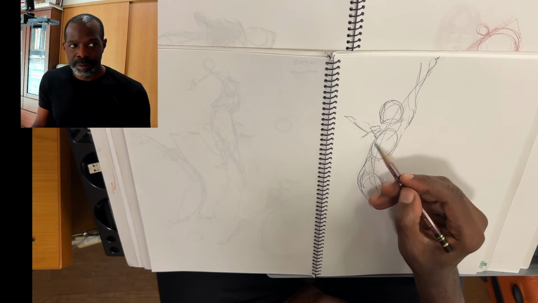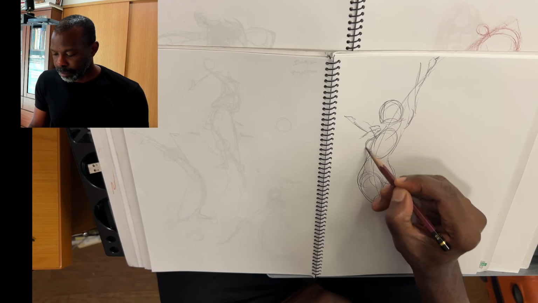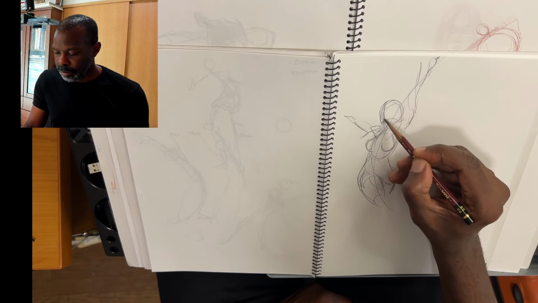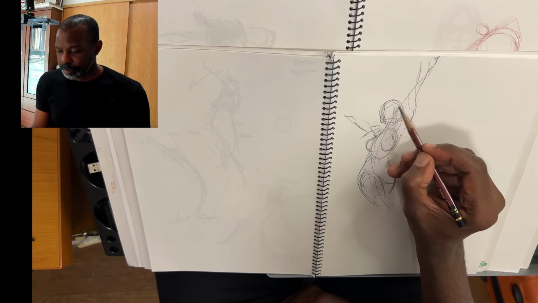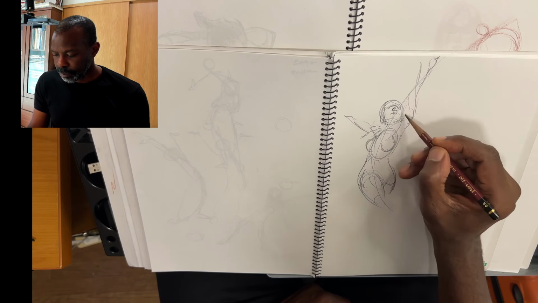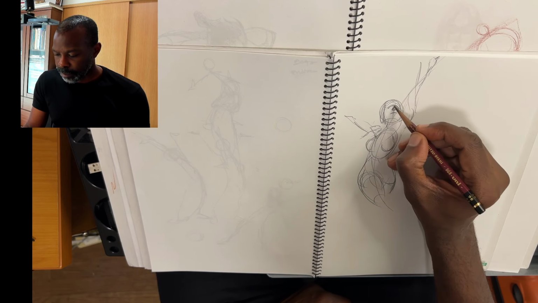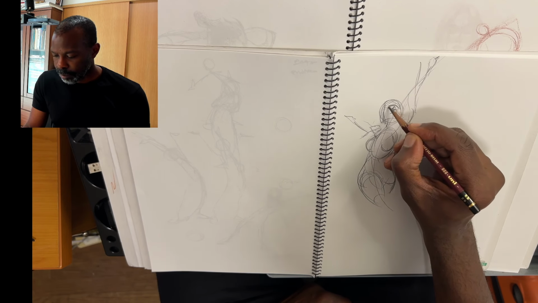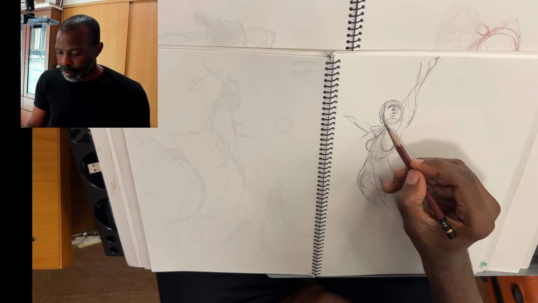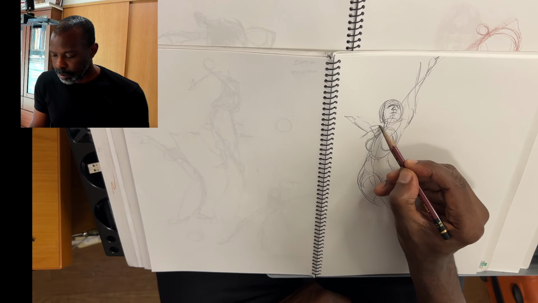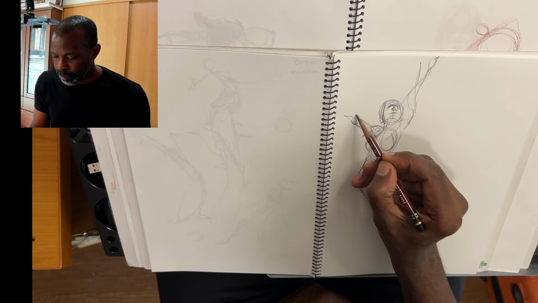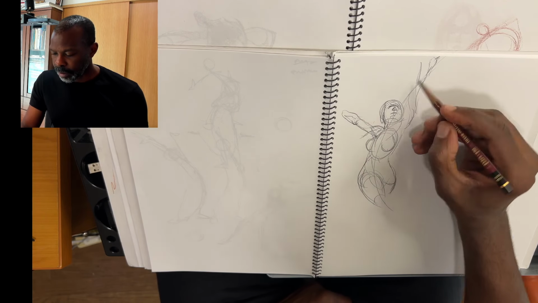Make it some female. Like that. The head pushing up like this. And then this arm going like that.